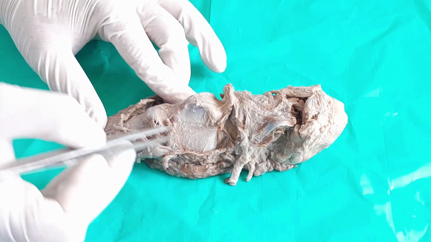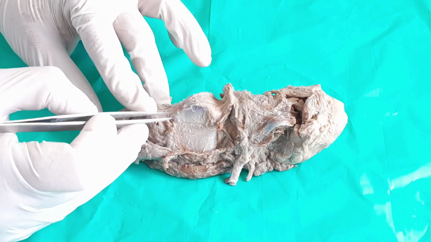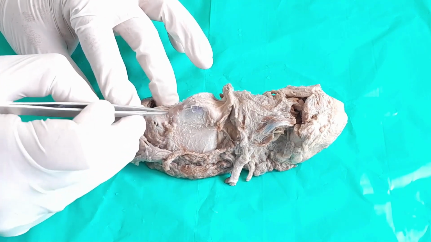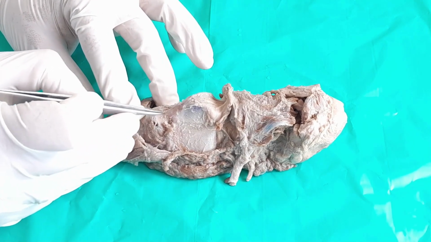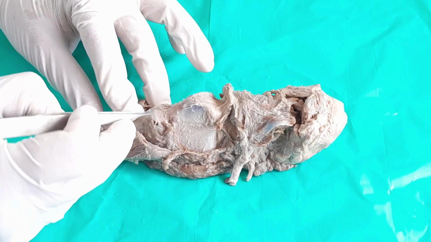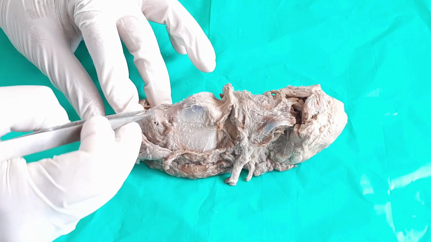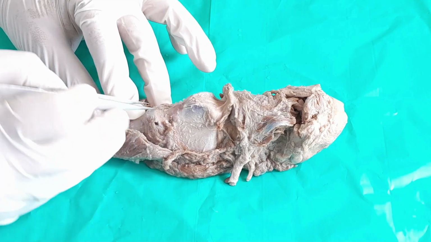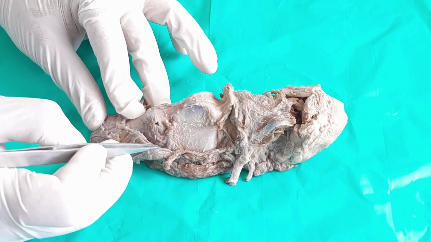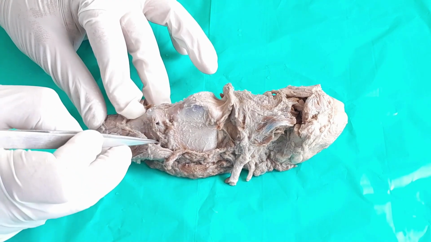and below the thyroid cartilage you can see a membrane again, that is called the conus elasticus. Below that you can see a cartilage called the cricoid cartilage. This is the only cartilage which forms a complete ring around the larynx.